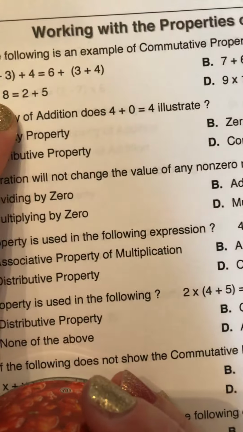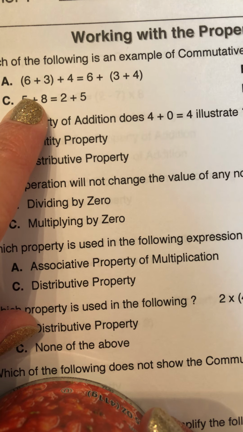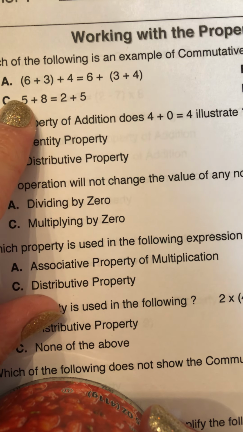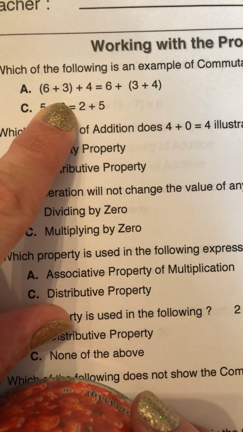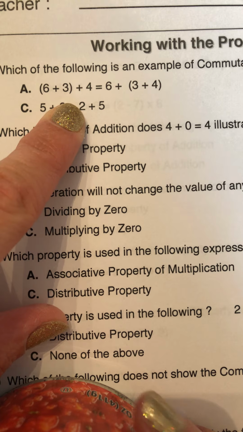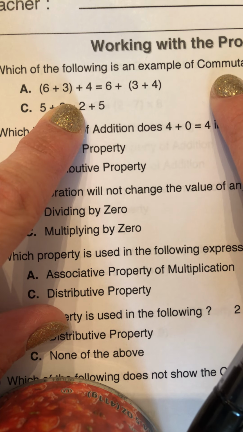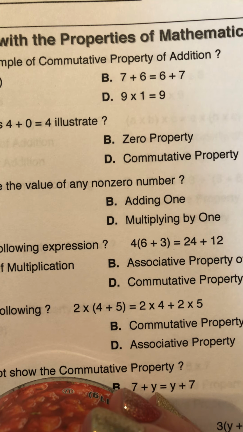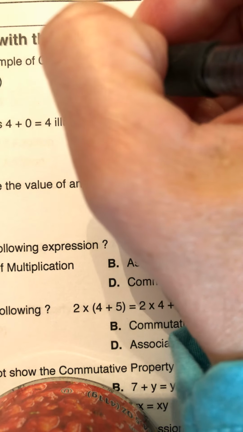So let's look here. This one has 6 plus 3 plus 4 and 6 plus 3 plus 4. And the difference in A is that they grouped different numbers. And we know grouping is not going to be commutative. Grouping is associative, so it's not going to be A. All right, if we look over at B, it says 7 plus 6 equals 6 plus 7. That is an order. That's definitely changing the order. And 7 plus 6 would be 13, and 6 plus 7 is 13, so the sum would be the same. So I believe it would be B.